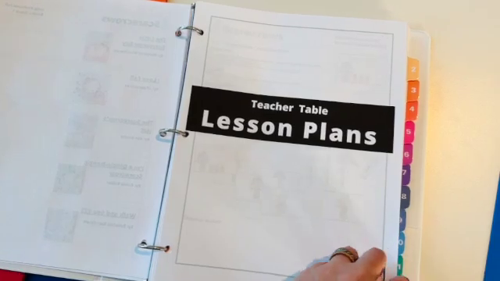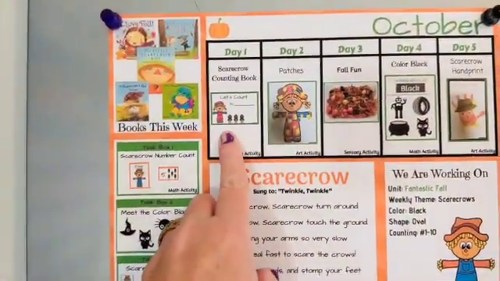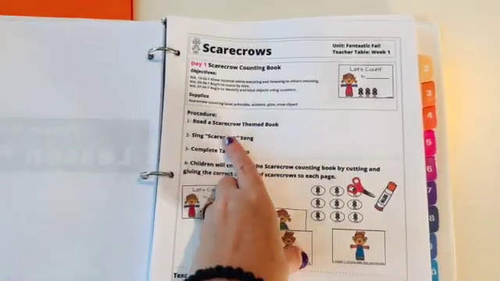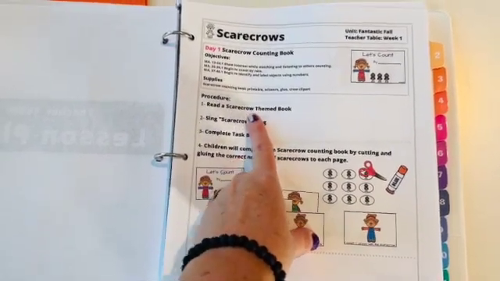And then here are my lesson plans. So this would be my day 1. So for my weekly overview, we did this counting book. And this is the lesson plan that I use when we do this counting book. So this Read a Scarecrow theme book is something we do during circle time.